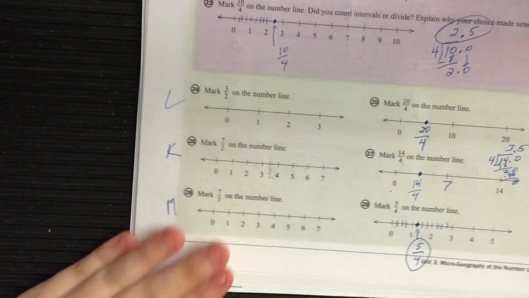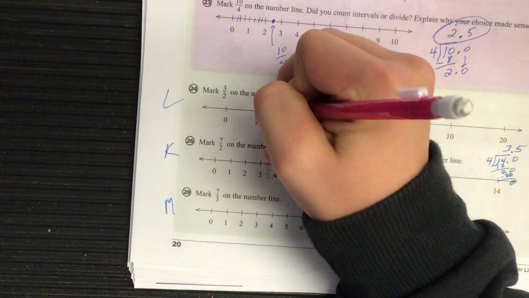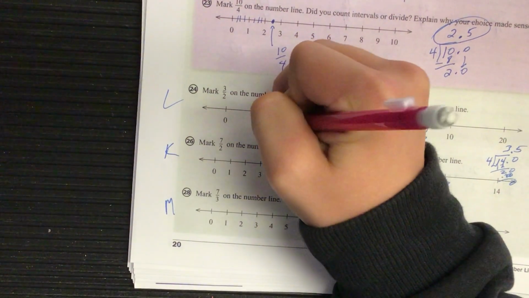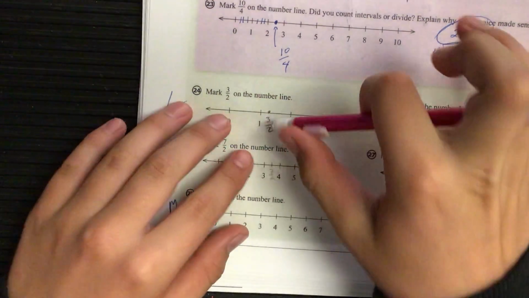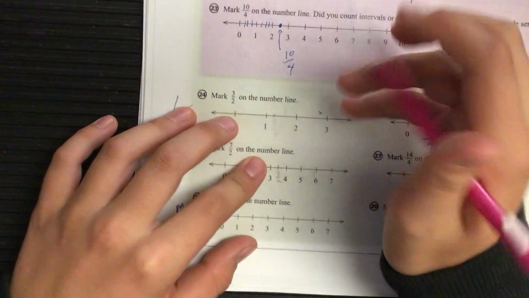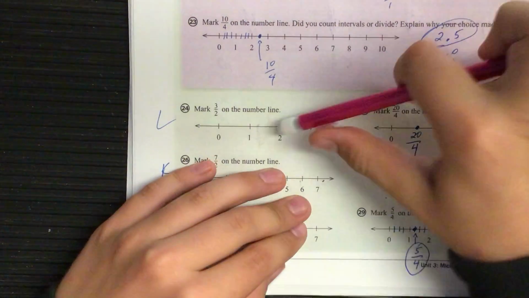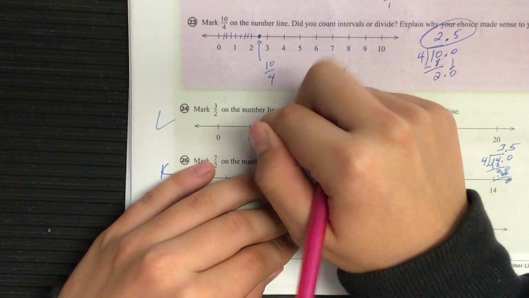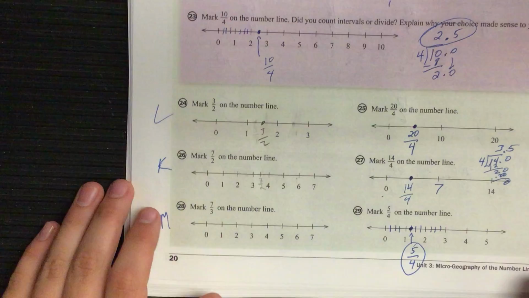Kira, 7 over 2 is 3.5. Good spot. Landon, 3 over 2 is... go to the right a little further. 3 over 2 is 1.5, so it should be right between those. Right here. No, that's not 1.5. Oh wait, right here. Yep, right in the middle. 3 over 2 is 1.5.